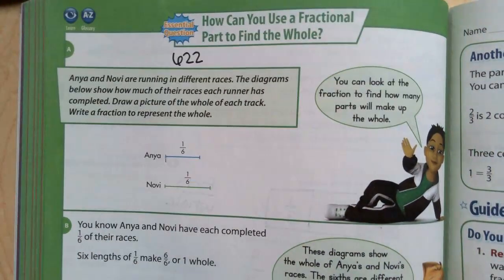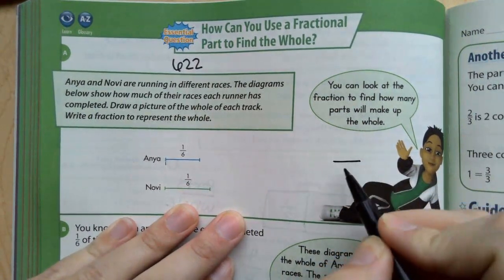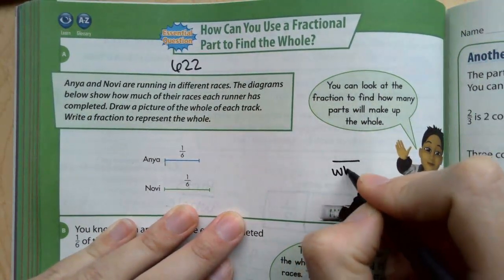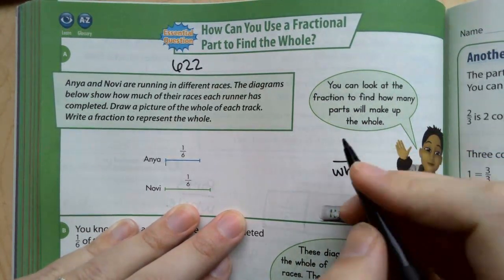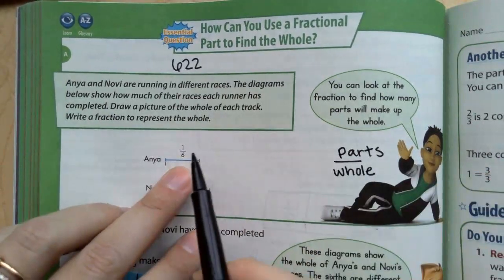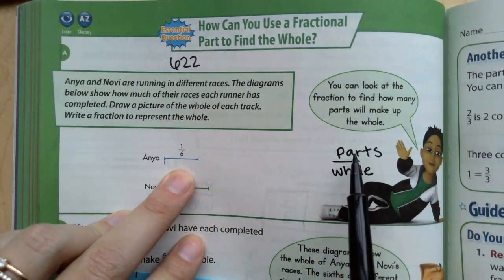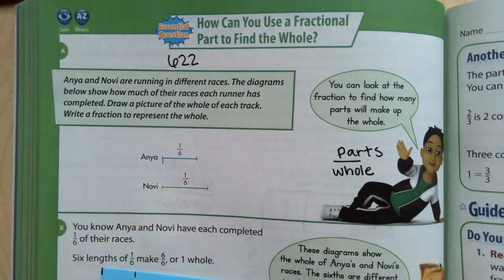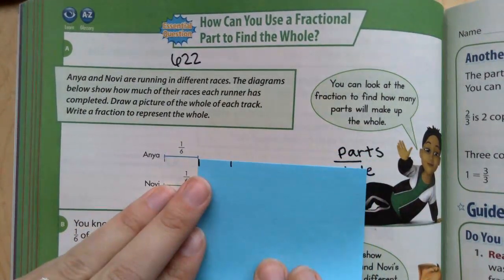Now to make the whole, just like we talked about in our problem solving, the denominator is the whole, the total number of parts, and the numerator are the parts. So this is 1/6. So how many pieces do we need to have the whole? 6. We can use our guide to help us draw those 6.